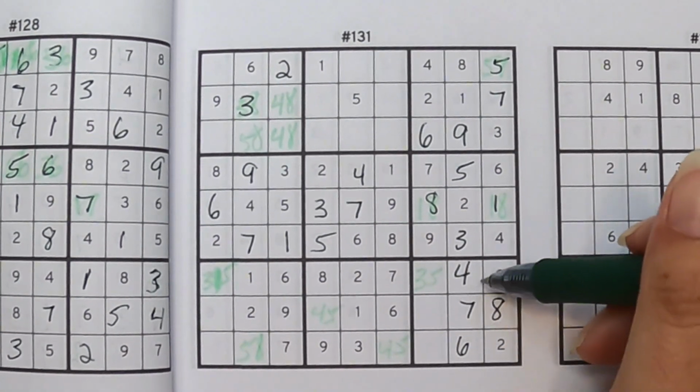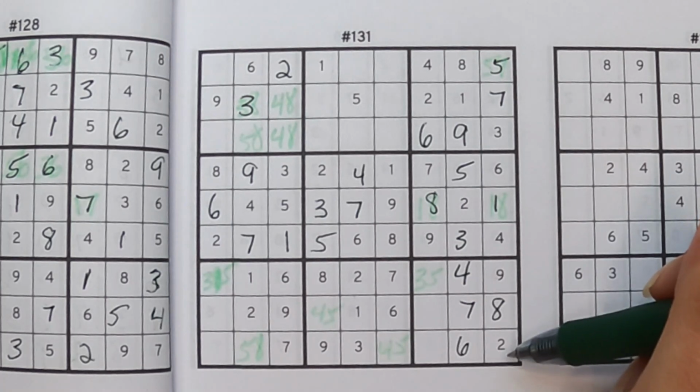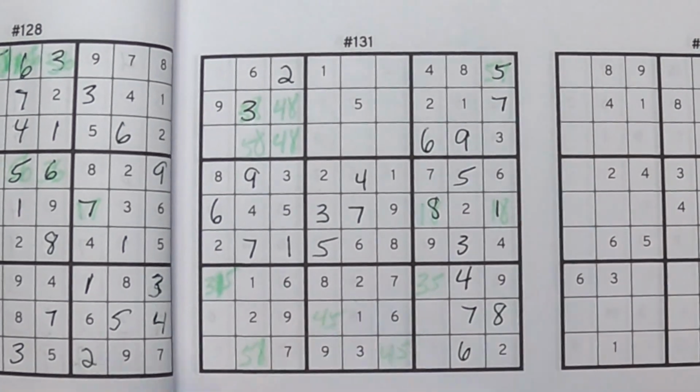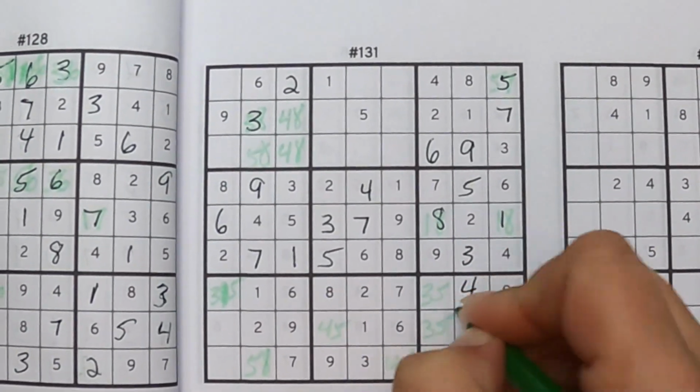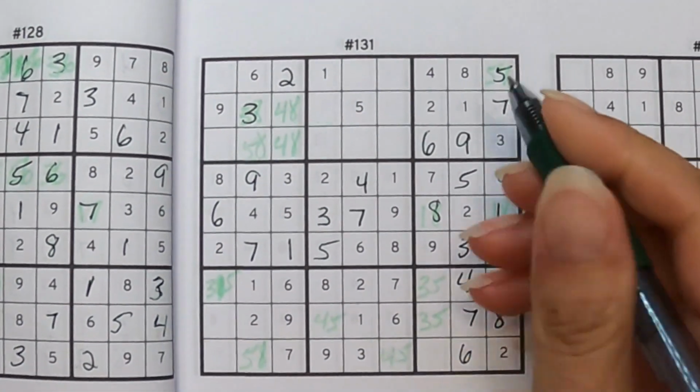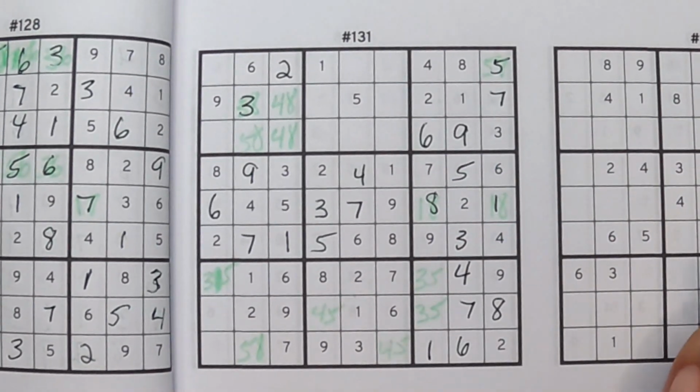For this box now, we're missing 1, 3, and 5. We've got a 1 here, so 3, 5. That means the only place our 1 can be in that box is here.